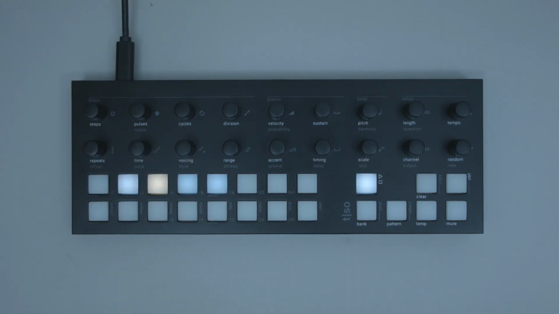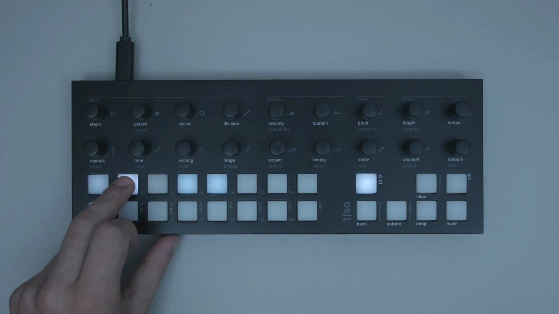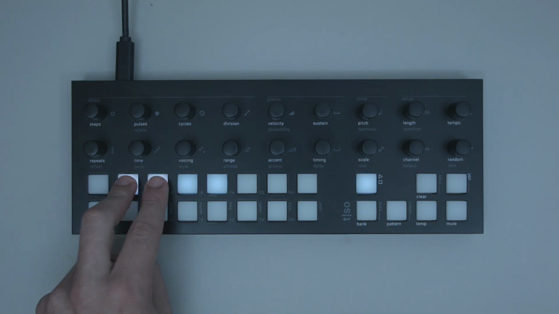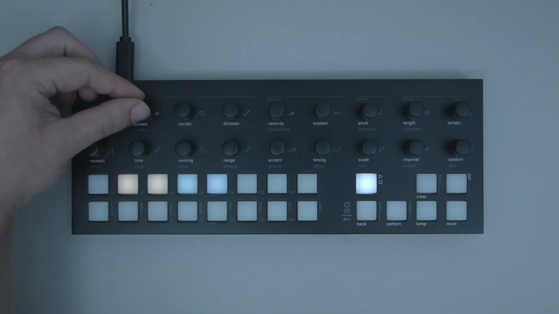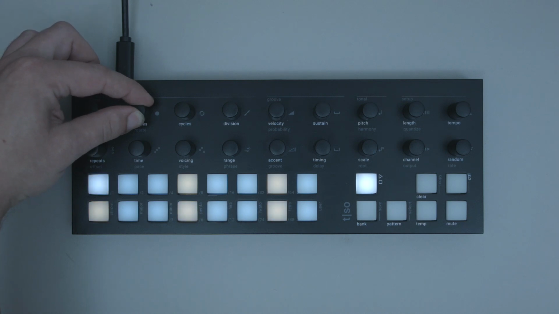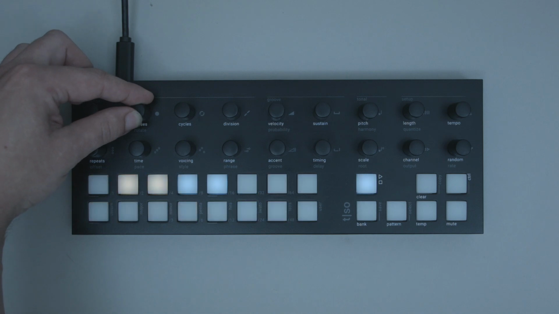A multitrack selection is done by pressing and holding one of the value buttons and then pressing the tracks that should be part of the selection. You can see that the selected tracks are lit in orange. Now the parameters can be changed by turning any of the knobs. These changes will apply to each of the tracks relatively, which means that turning the pulses knob one step to the right will result in 6 pulses on the first track and 8 pulses on the second track.